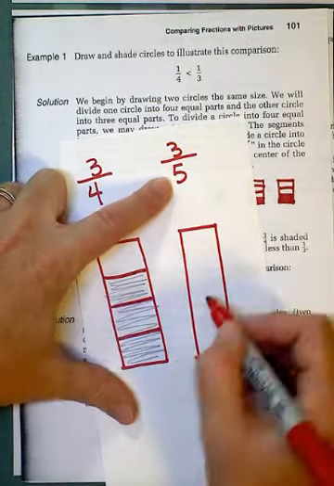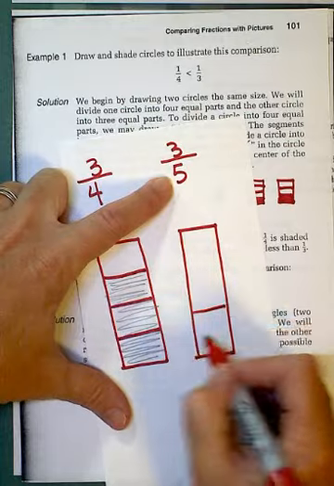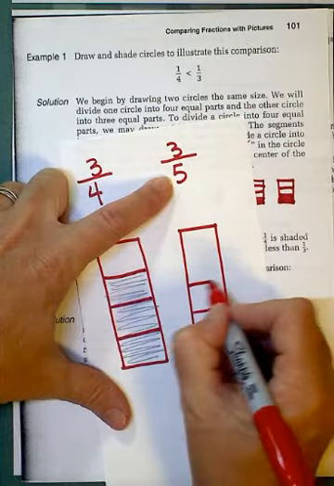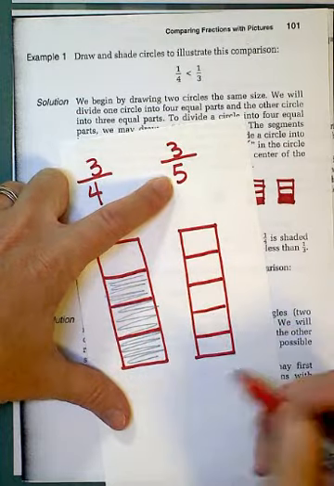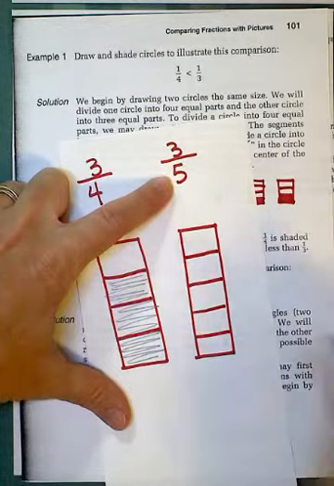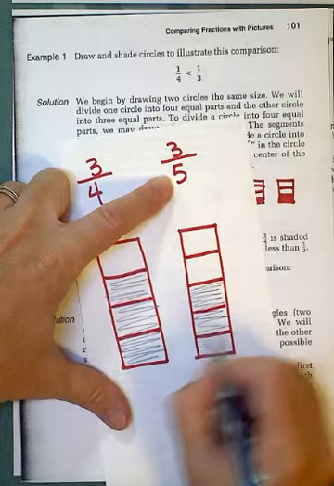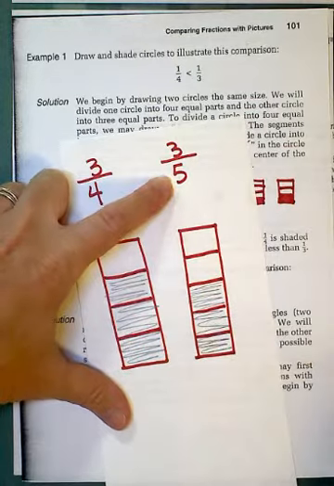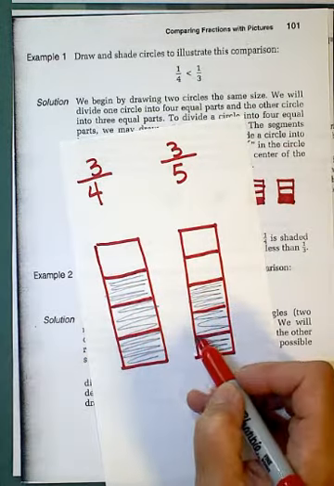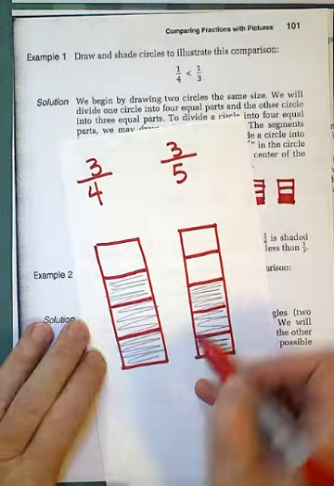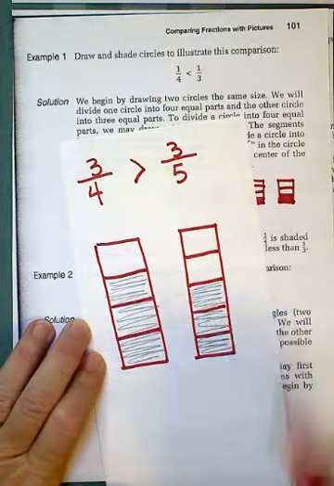We need to split this shape into 5 equal parts and then color 3 of them. I now can compare the shaded areas, rectangles, and I see that 3/4 is greater than 3/5.